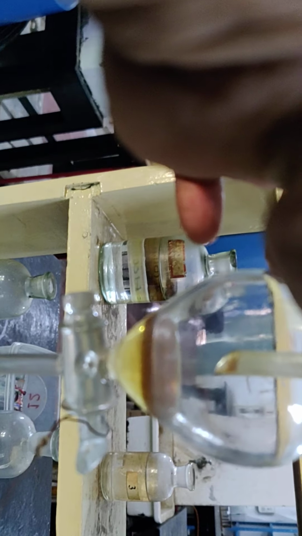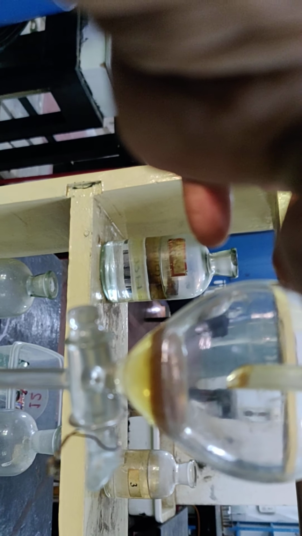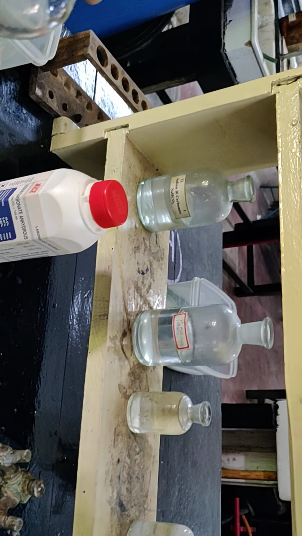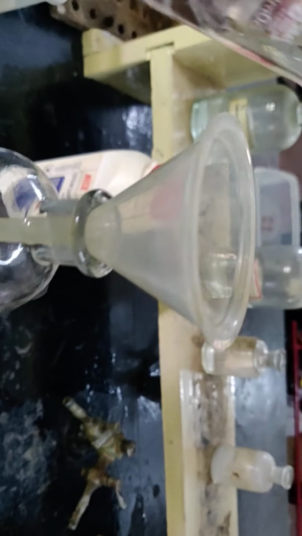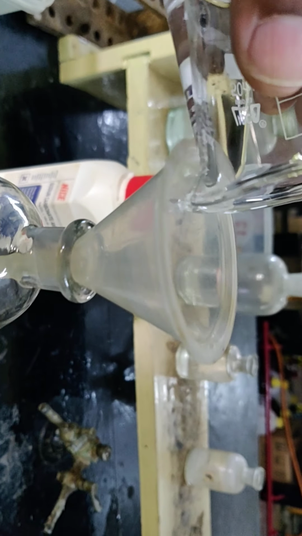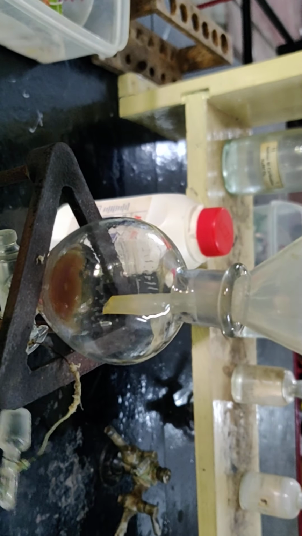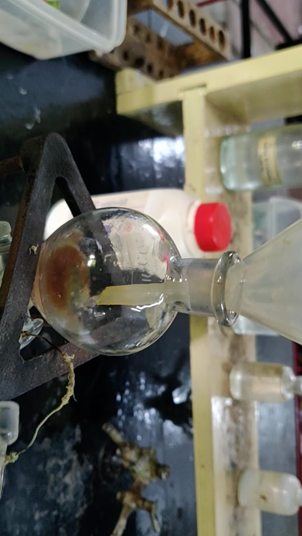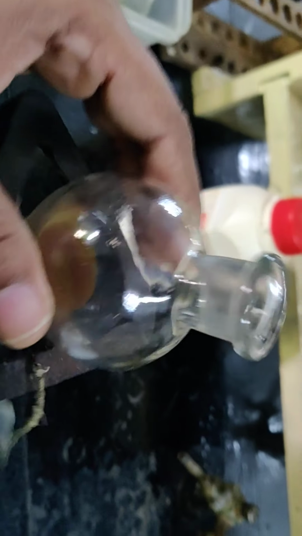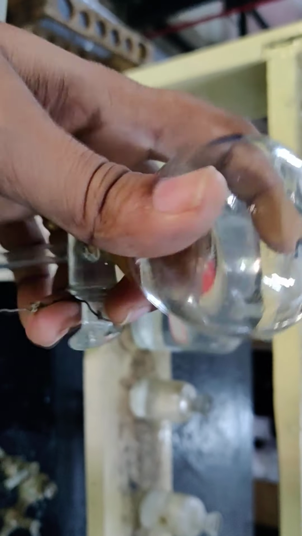You can see, before addition of petroleum ether it is like this. I am going to add petroleum ether to this. See, I have added petroleum ether.